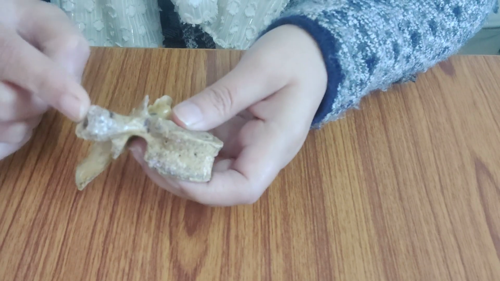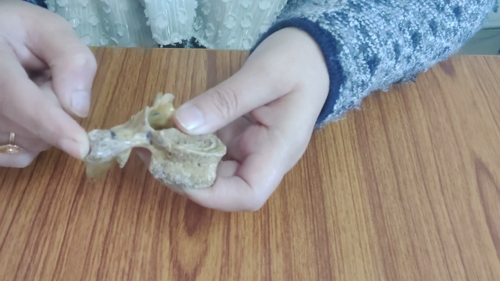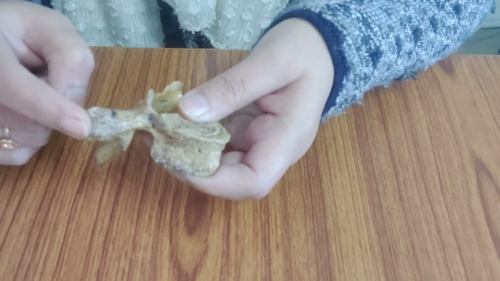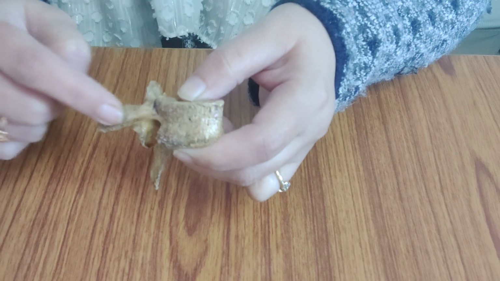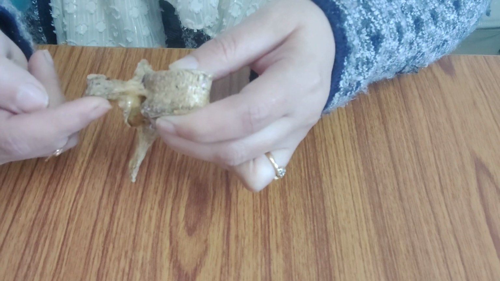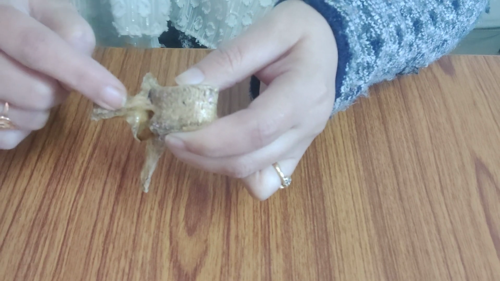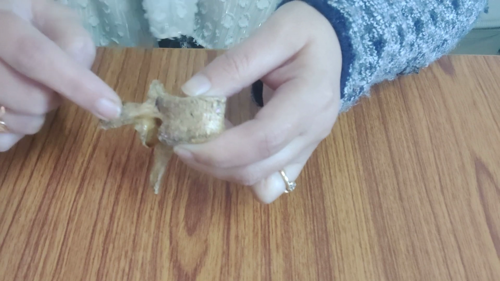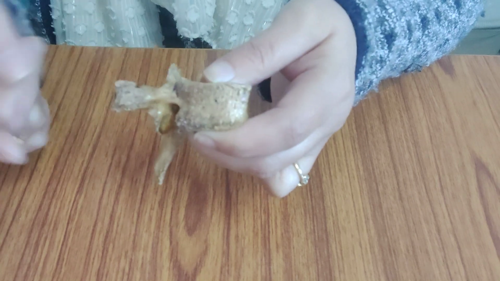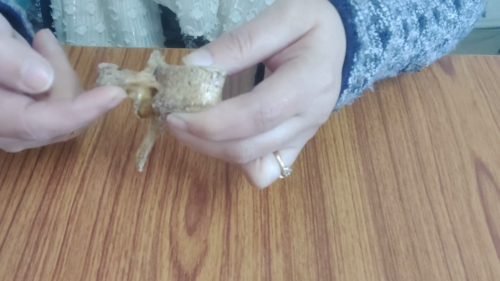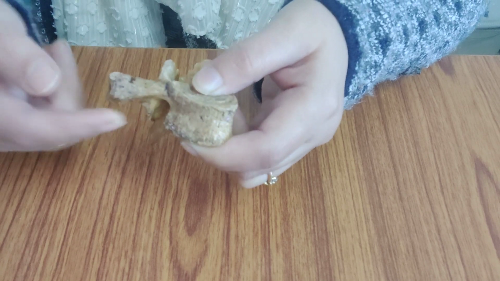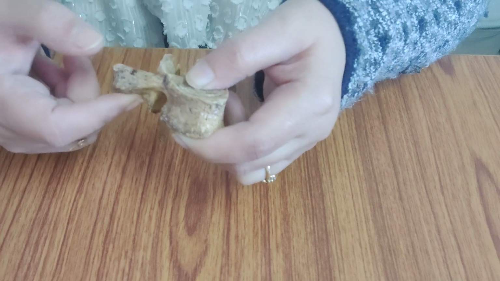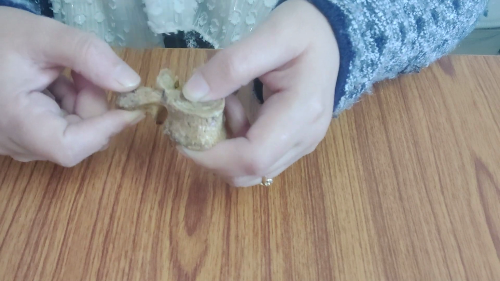Now coming to the attachments on the transverse process. On the tip of the transverse process, there is attachment of the lateral costotransverse ligament. On the anterior surface, there is attachment of the superior costotransverse ligament. On the anterior surface, there is attachment of the inferior costotransverse ligament. On the inferior border, there is attachment of the superior costotransverse ligament. On the upper and the lower borders, there is attachment of the intertransverse ligament.